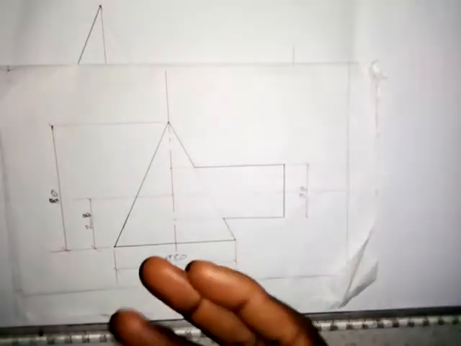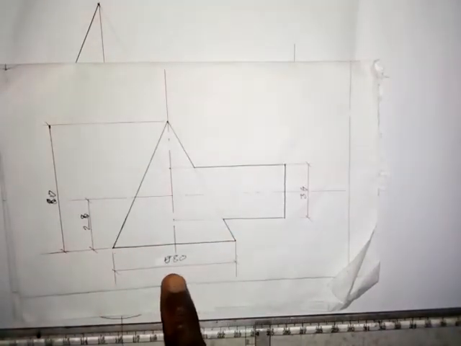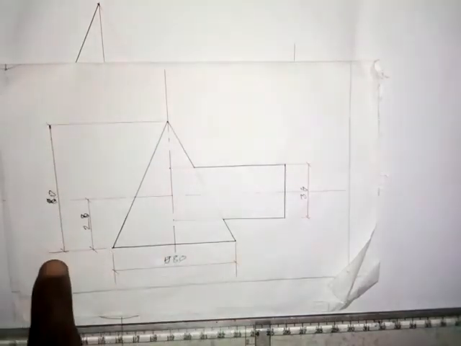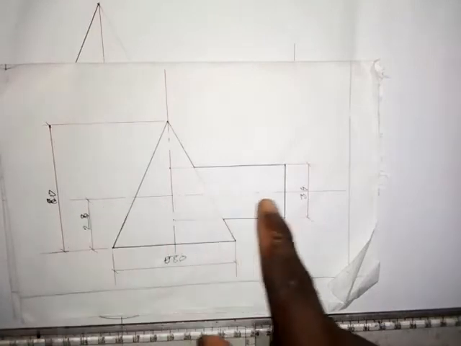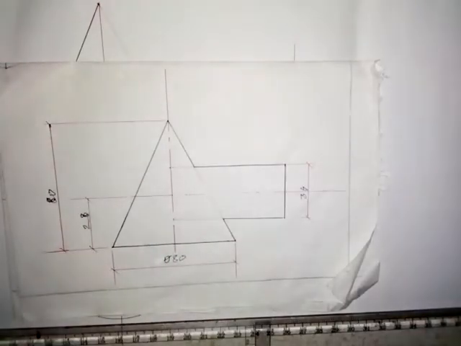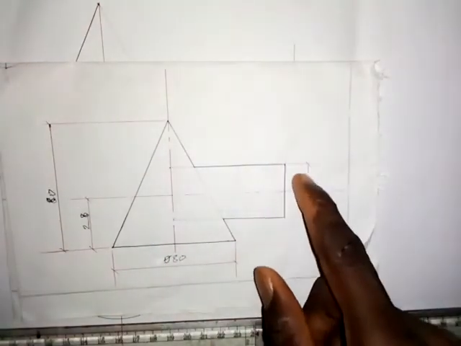As you can see, the diameter of the cone is 80 millimeters and the height of the cone is also 80 millimeters. The horizontal center line of the cylinder from the base of the cone is 28 millimeters and the diameter of the cylinder itself is 36 millimeters.